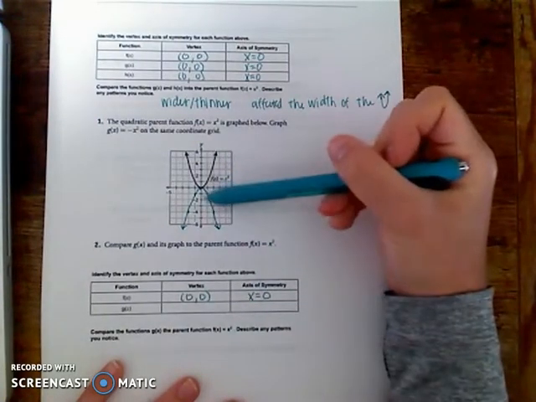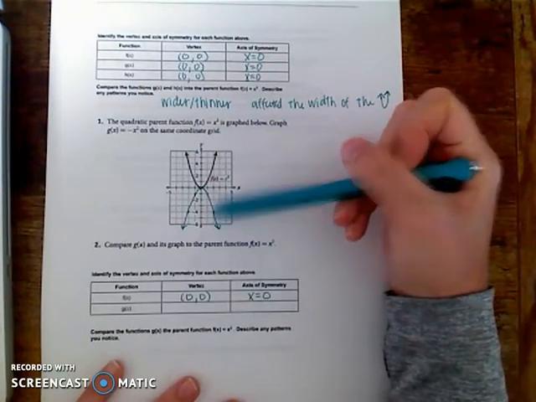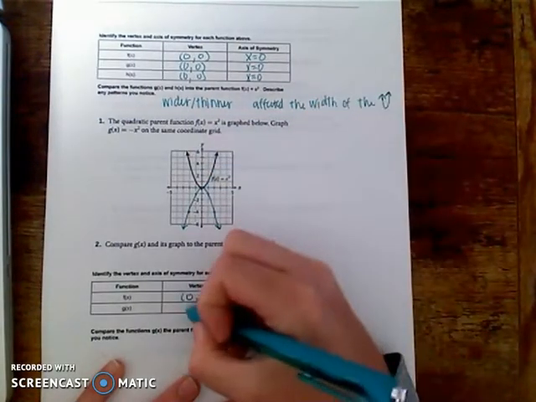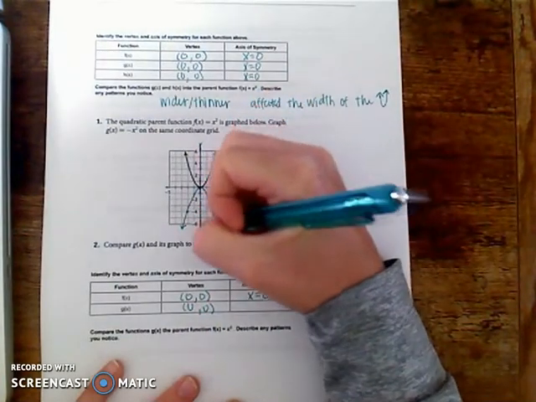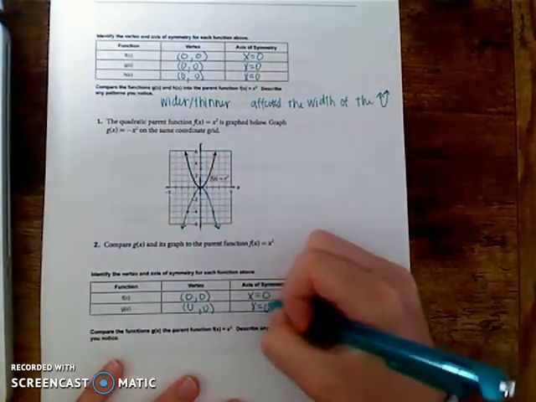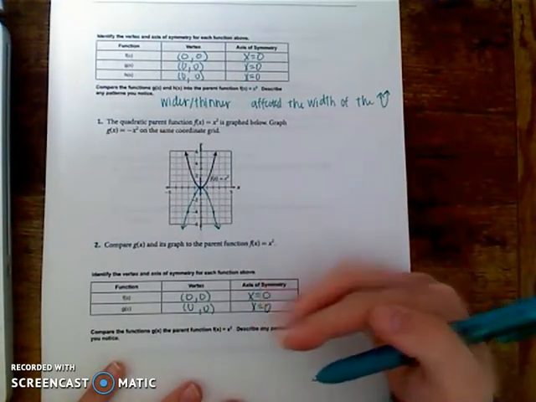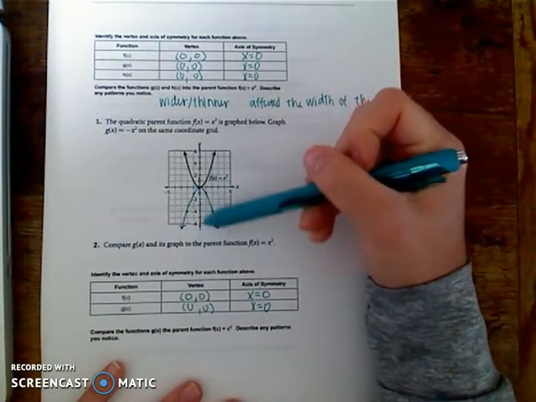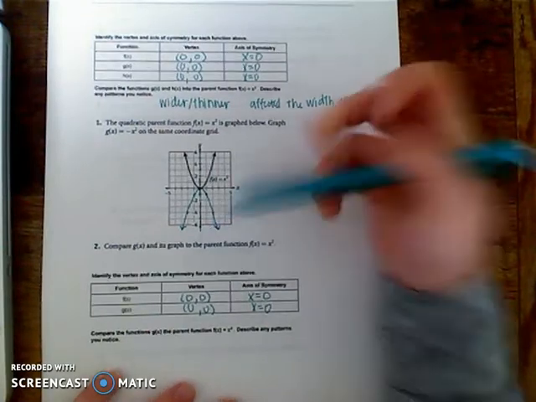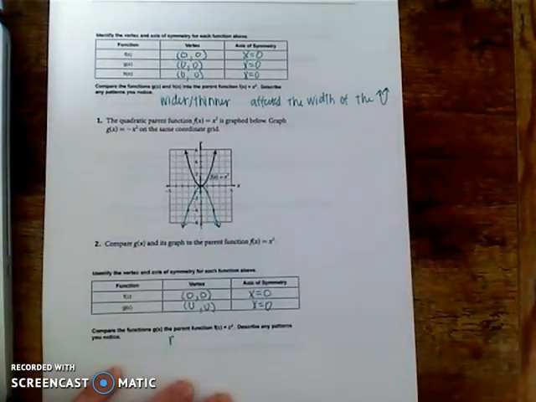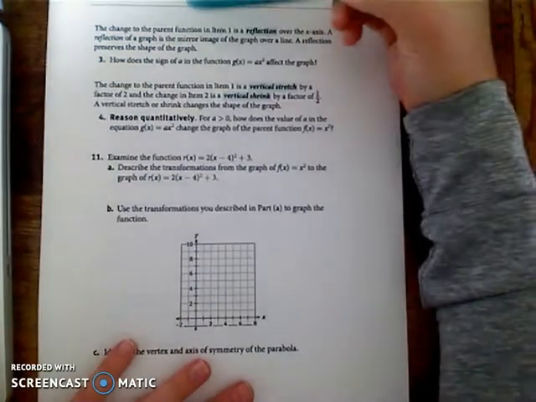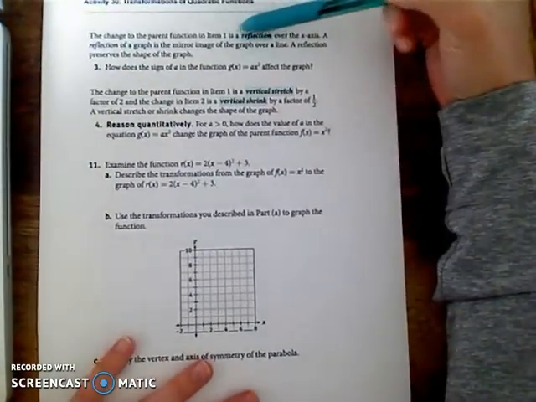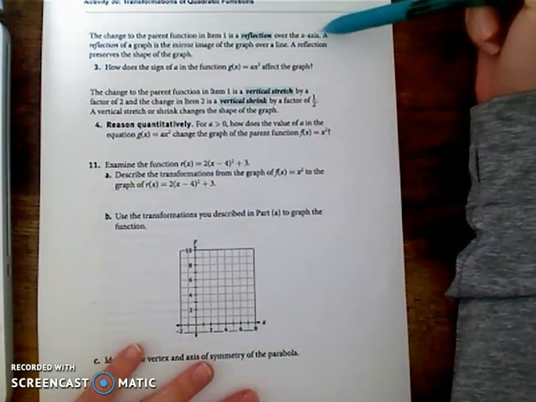Well, guys, looking at this new function, g of x, my vertex is still 0, 0, which means my axis of symmetry is still x equals 0. But what's different? All my values have now been reflected across the x-axis. All right, so the change to the parent function in item 1 is a reflection over the x-axis.